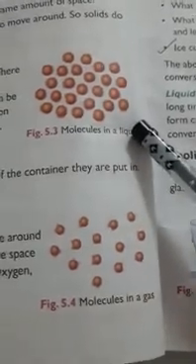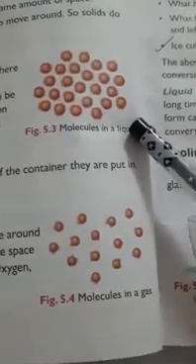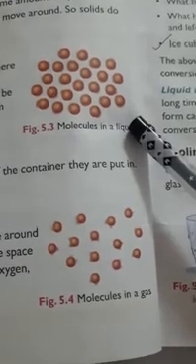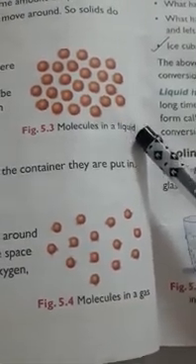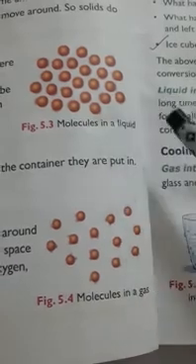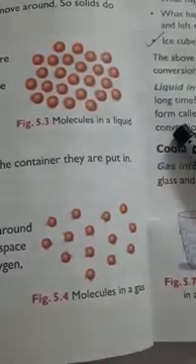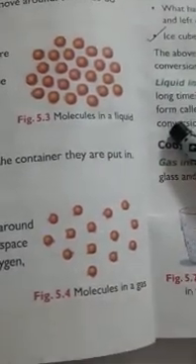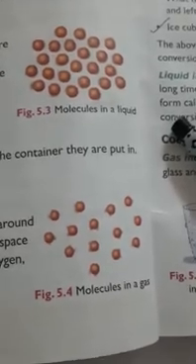Let's see liquids. The molecules in liquids are not so tightly packed. They are not as tightly packed as in solids. There is space between molecules to move around and slide past one another. This gives them the ability to flow, so they can pour from one container to another. It is also the reason why we cannot hold liquids in our hand.